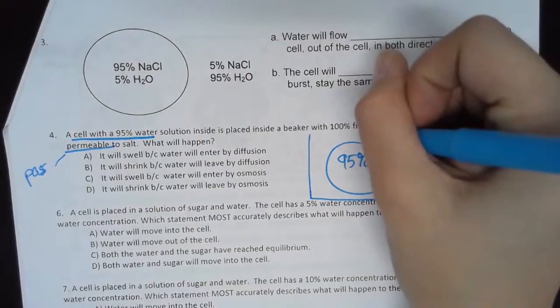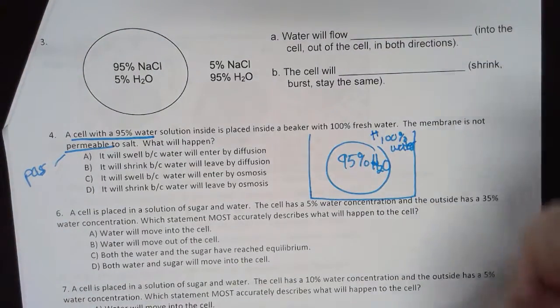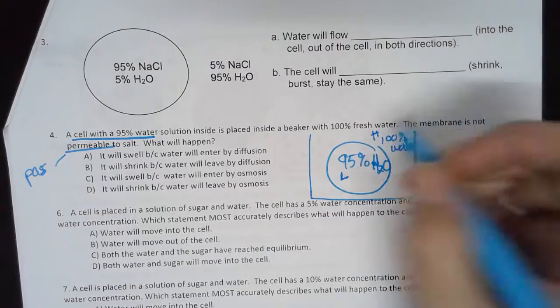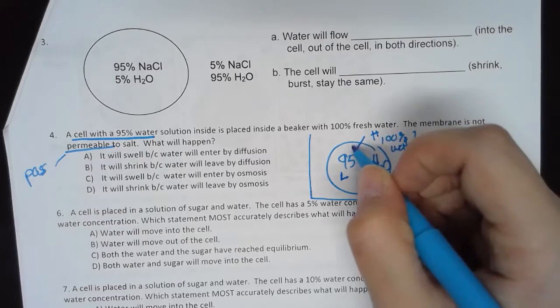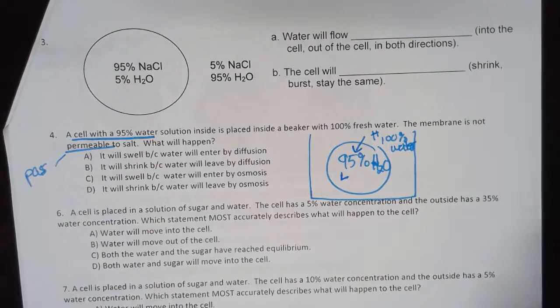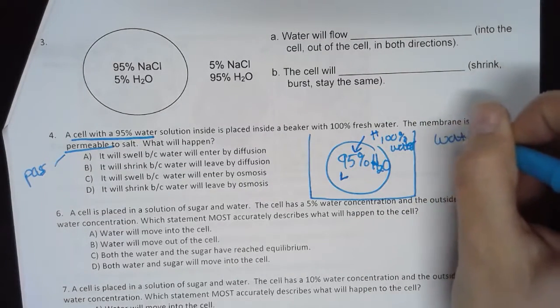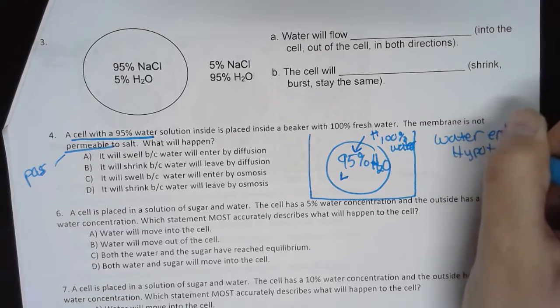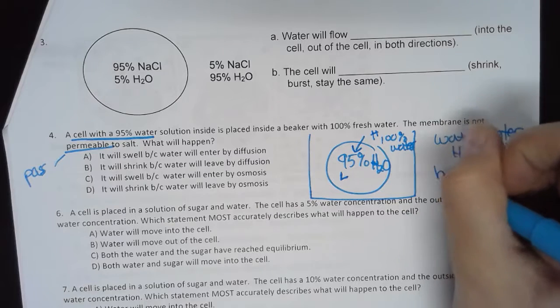I will identify my high concentration that's outside the cell and my low concentration inside the cell. Remember, 95 is lower than 100. Water always flows from high to low. Therefore, water is going to enter, making this a hypotonic solution. So my cell is going to get bigger.